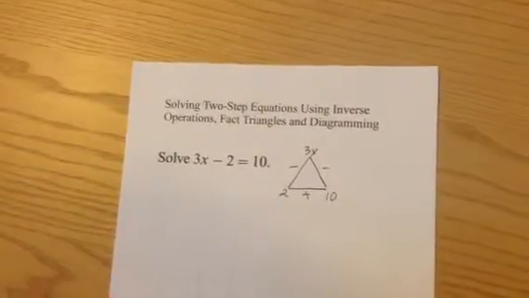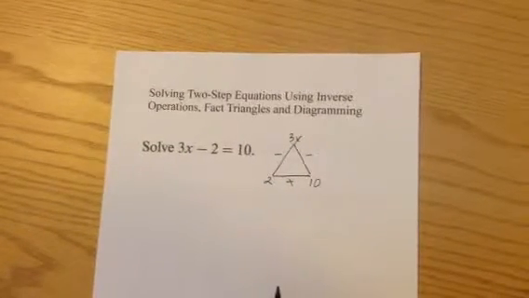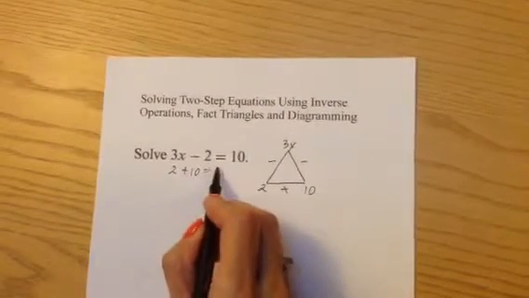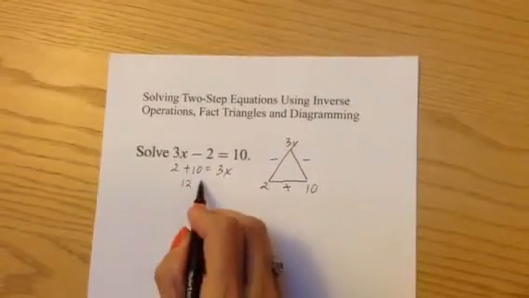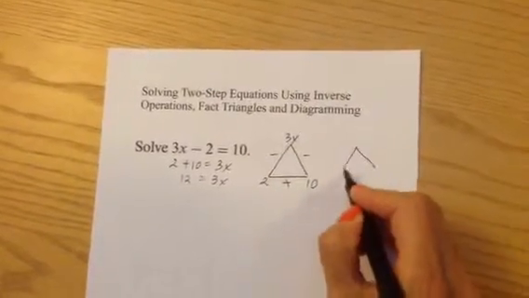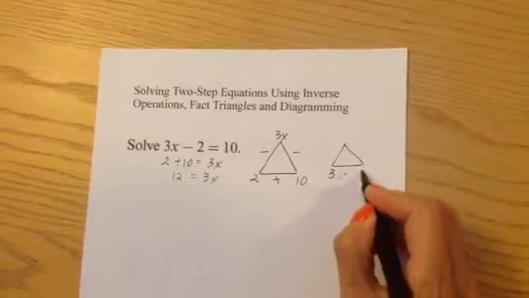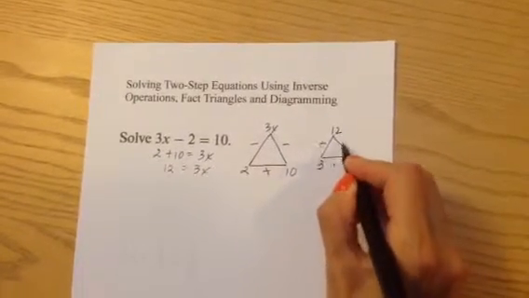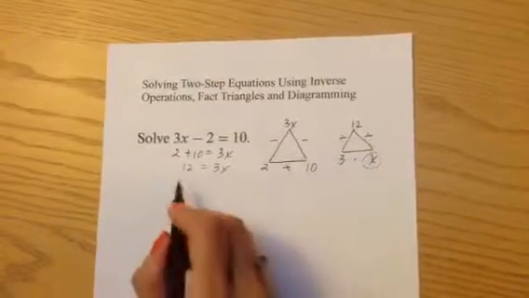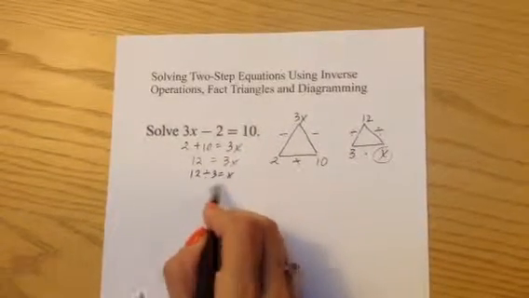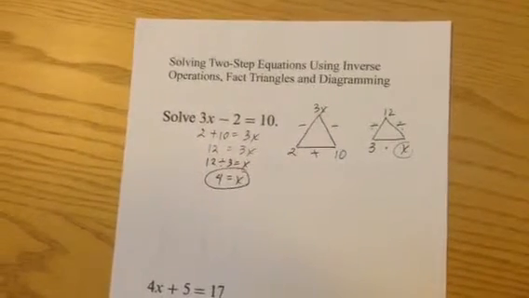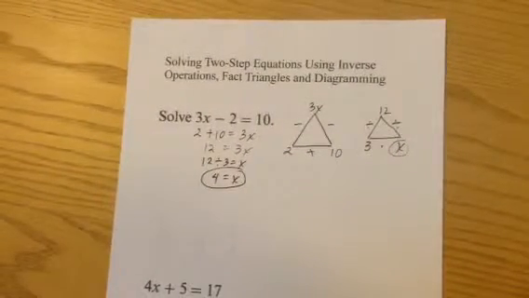And you'll recall the way the fact triangles look, that we can write an alternative equation using addition. So I'm going to write 2 plus 10 equals 3x. I'm going to simplify that. This is a multiplication equation. So I'm going to write a fact triangle where 3 times x equals 12. And I can rewrite that as a division equation. 12 divided by 3 is x. So therefore 4 equals x is the solution to this equation. And we used fact triangles to solve it.